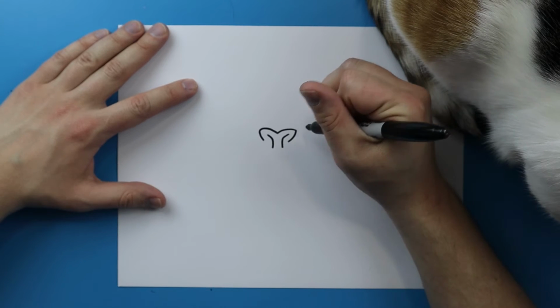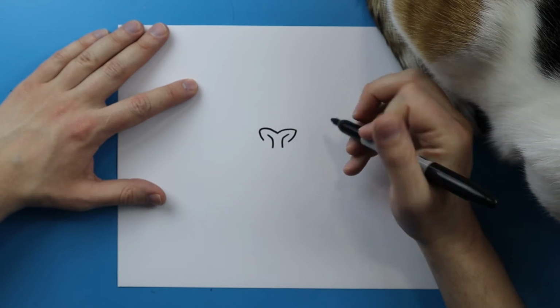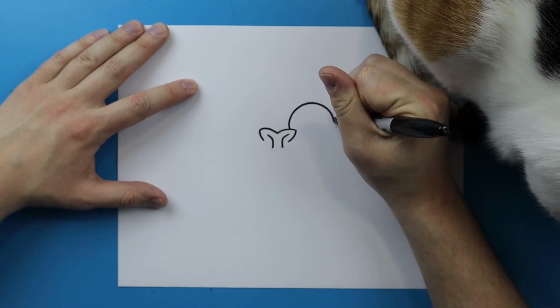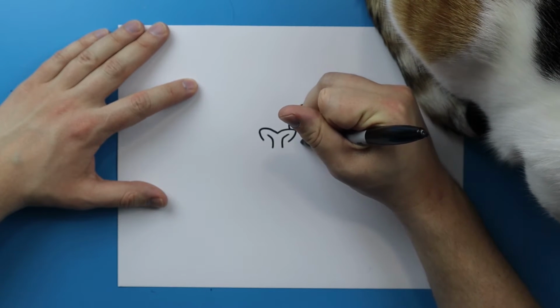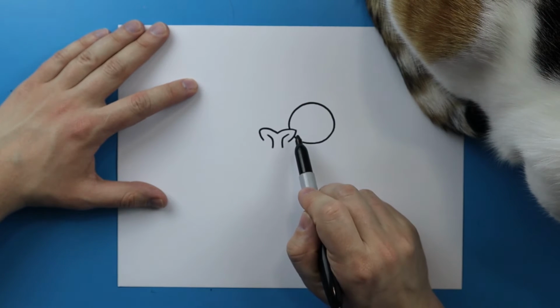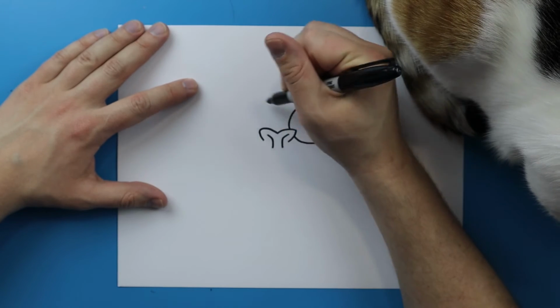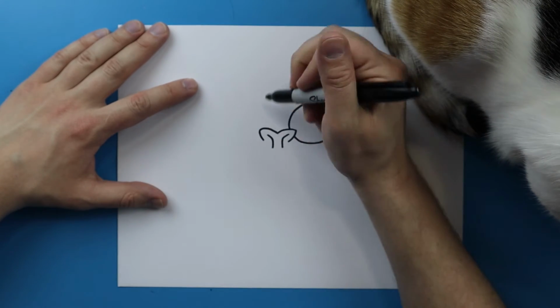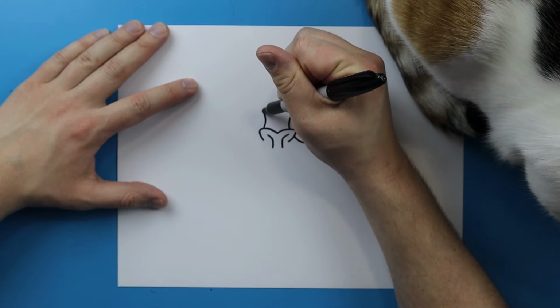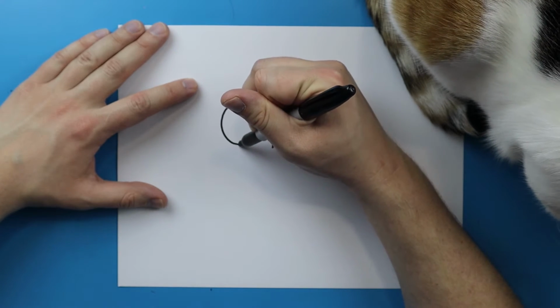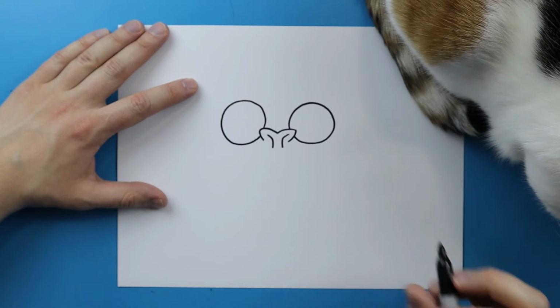Now, Kevin has some really big eyes on him. So I'm going to start right here and draw a really big circle that goes all the way around and comes to here. You can see that the nose is inside of it just a little bit. Then I want to do the same thing on this side. You want to try to make the eye the same size. So I'm going to start right here, curve around, make a nice big circle, and then bring it right back to here.